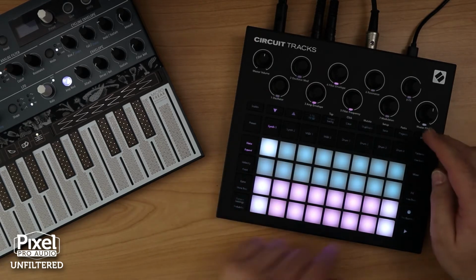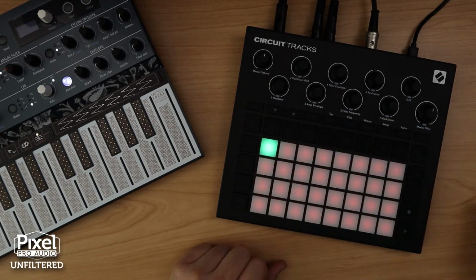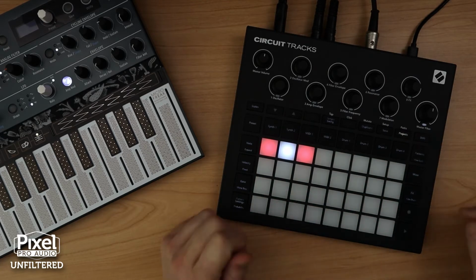Okay, but we don't want that. We want the one we loaded in that I made. So I'm going to hit the second one and push play, and it's going to populate and load in. So now we got that.